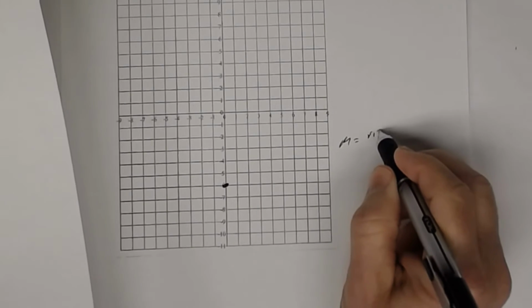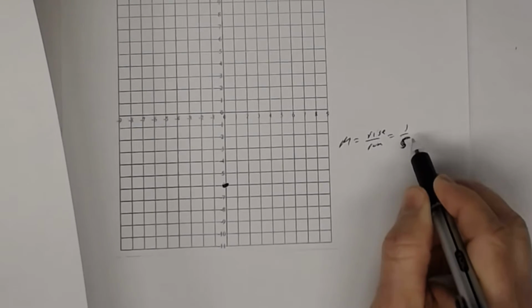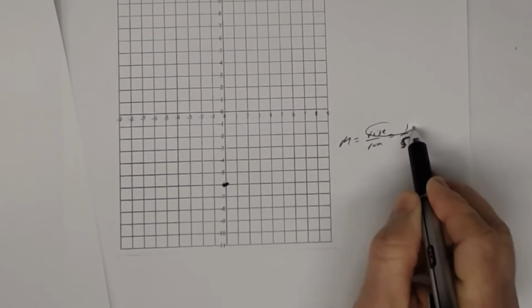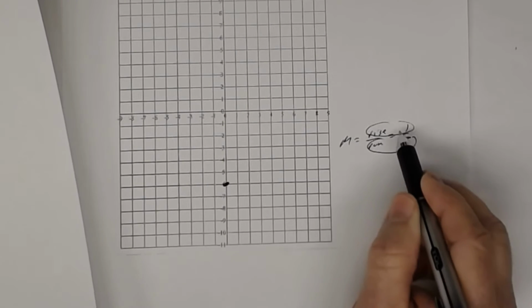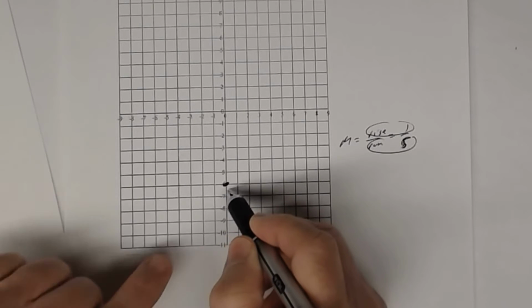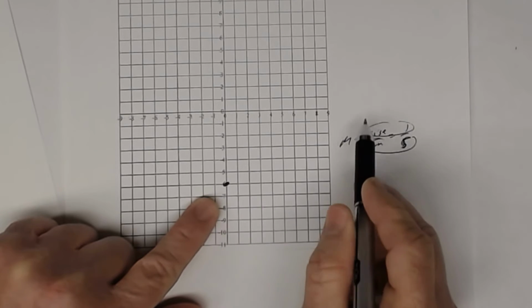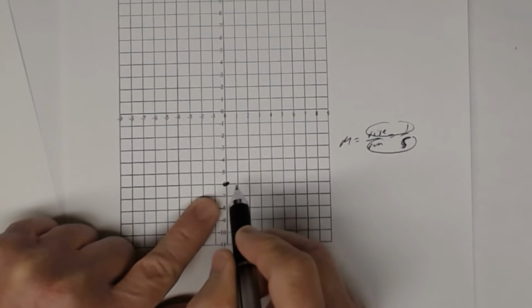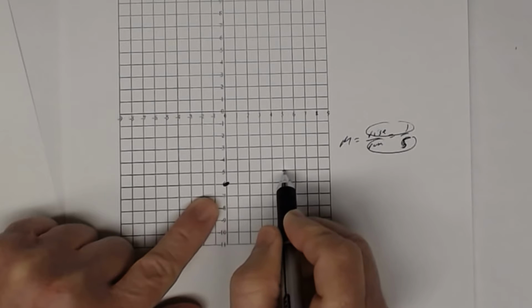All right, so remember the slope here is 1/5, and slope is rise over run. The rise is positive and the run is positive as well. So +1, +5. So from this point that's given, which is the y-intercept, you're going to go up 1 since the rise is positive, and to the right 5 since the run is positive. Remember, rise is up, down, run is right, left. So up 1, to the right 5: 1, 2, 3, 4, 5. And there's the other point.